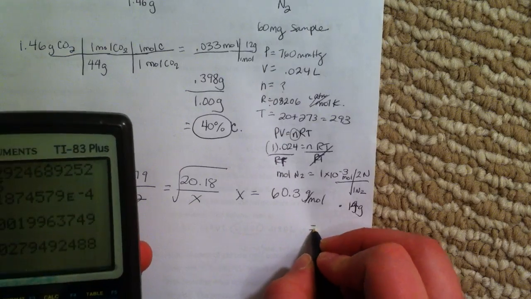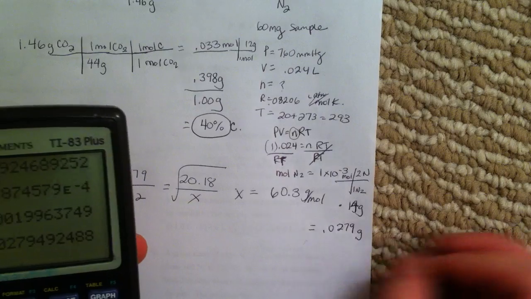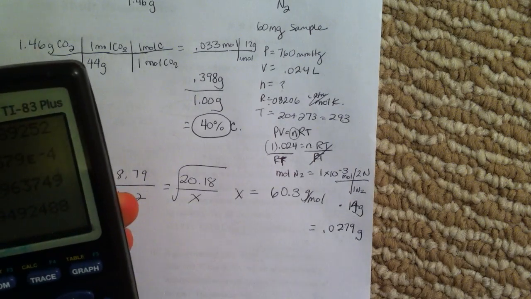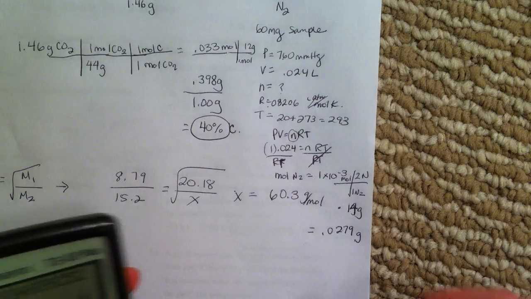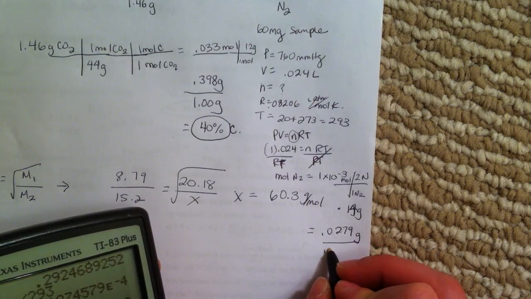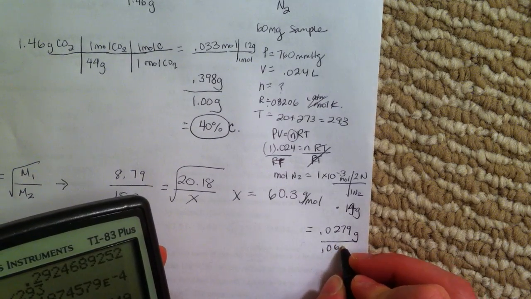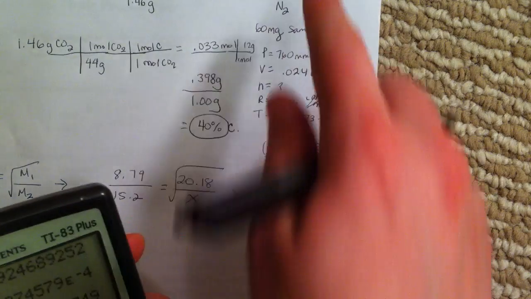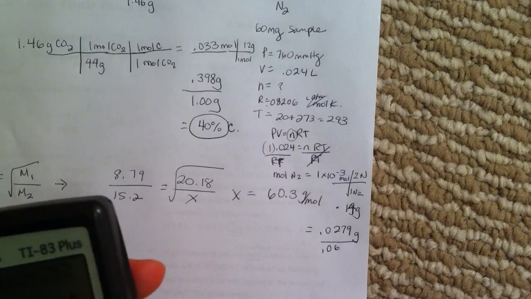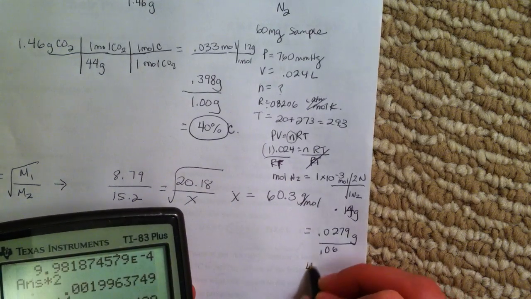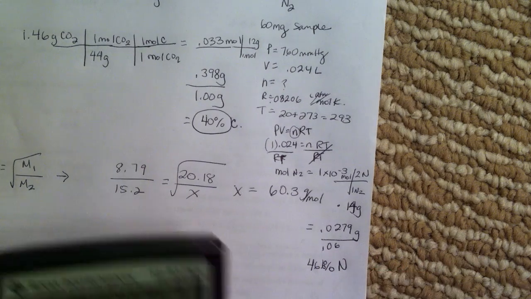And so I see that I'm going to have 0.0279 grams out of my 60 milligrams. So to find the percent, I need to divide by 0.06, because 60 milligrams I'd need to divide by 1,000 to get to grams. So I have 46% nitrogen, 46.6.